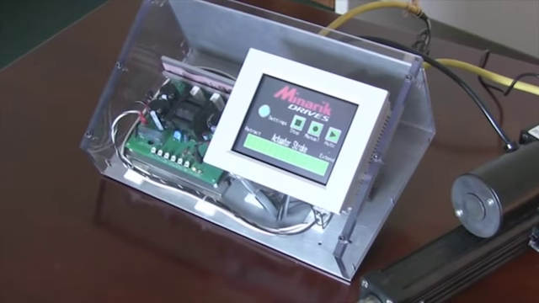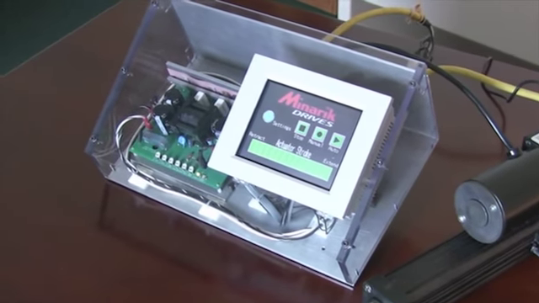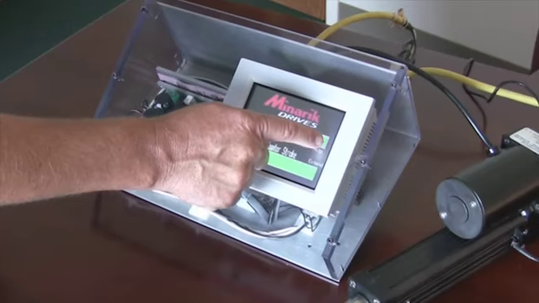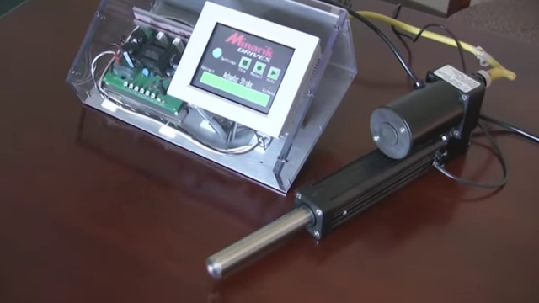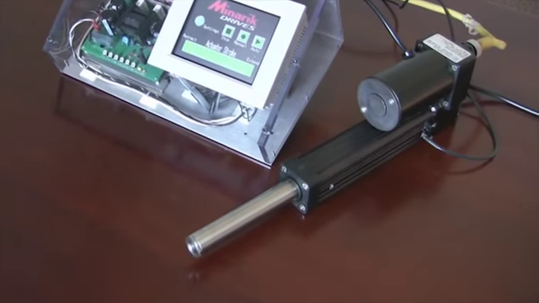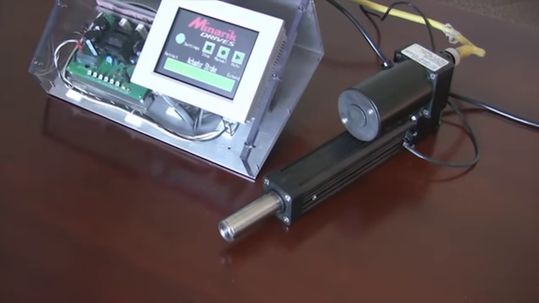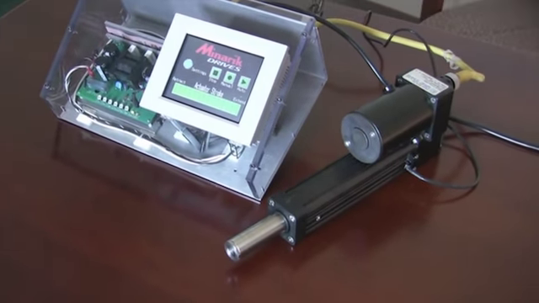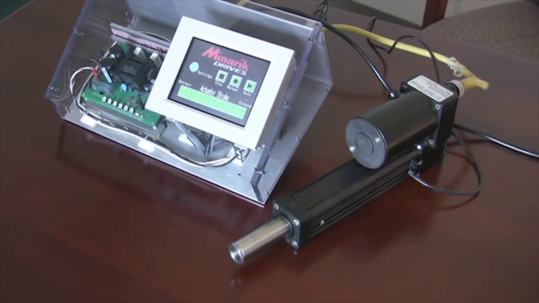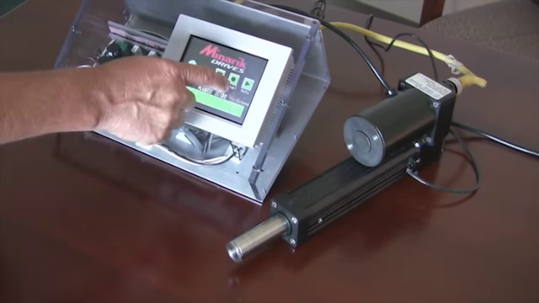I'm going to show you a couple functions that we've programmed into this unit. This is auto mode. Obviously you could program in a variety of routines depending on what the application is. We also have a manual mode.